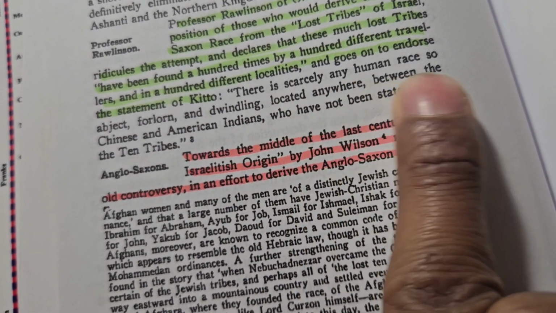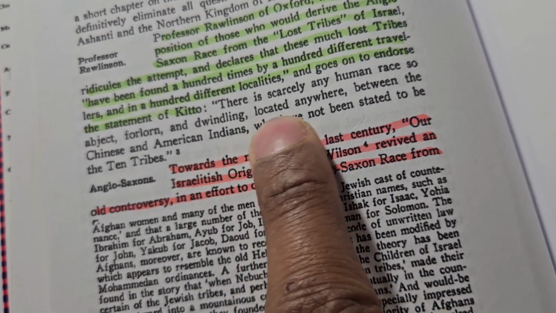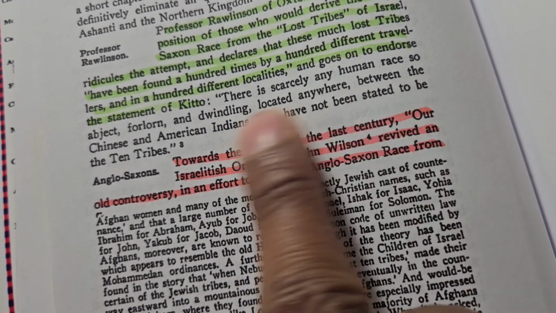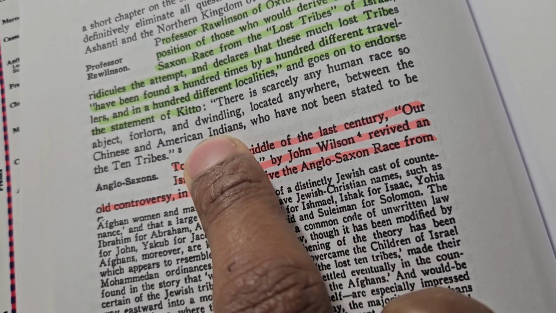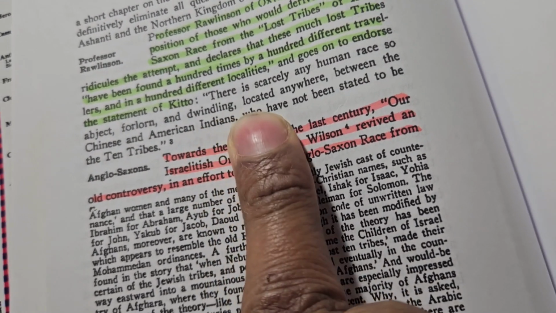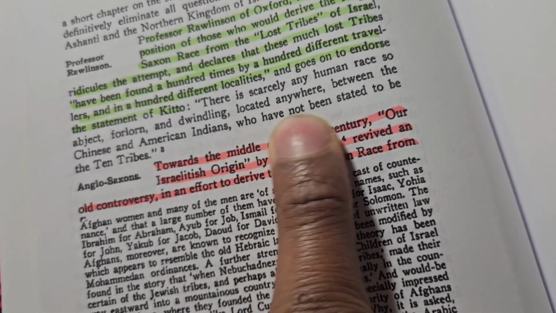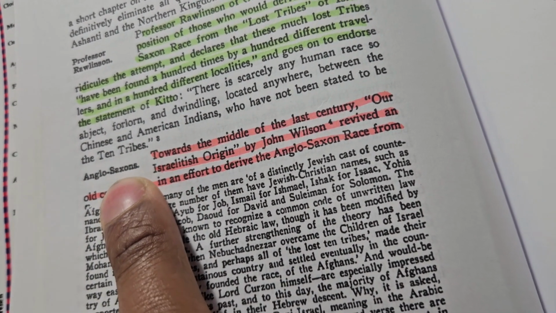There is scarcely any human race so abject, forlorn, and dwindling located anywhere between the Chinese and American Indians. Keyword, American Indians, which are the Negroes, aboriginals or indigenous or original people, who have not been stated to be the 10 tribes, the Anglo-Saxons.